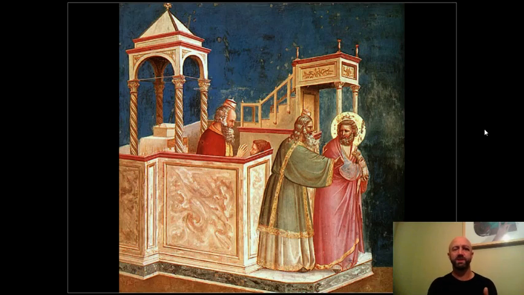Now, this sets up the story going forward, but I want to say a number of things about the style here. Remember, we talked about the period style, and we're going to start doing a little bit of what we call formal or visual analysis, looking at the way that this is represented in visual form.